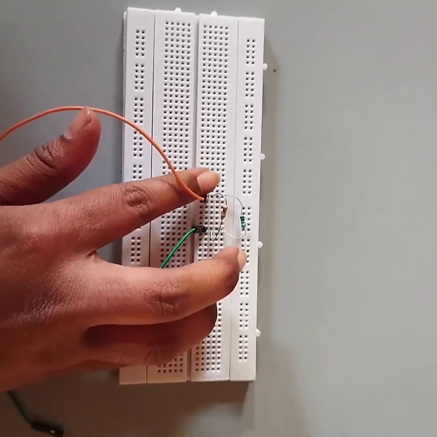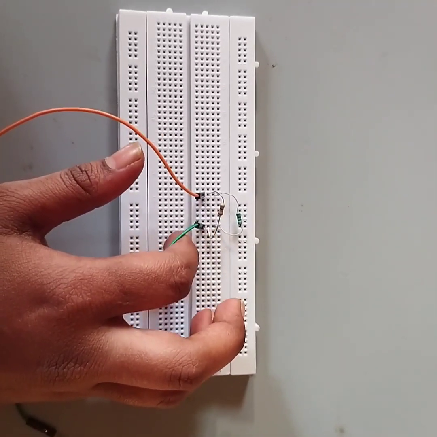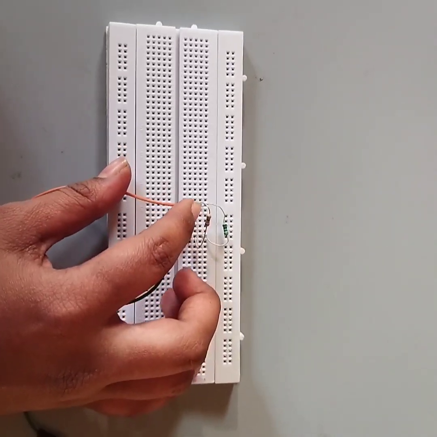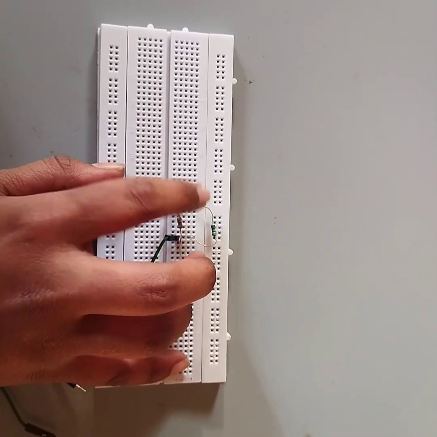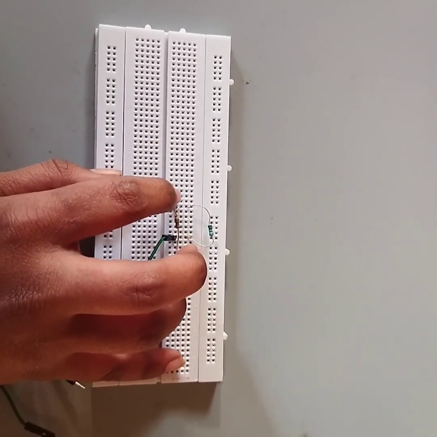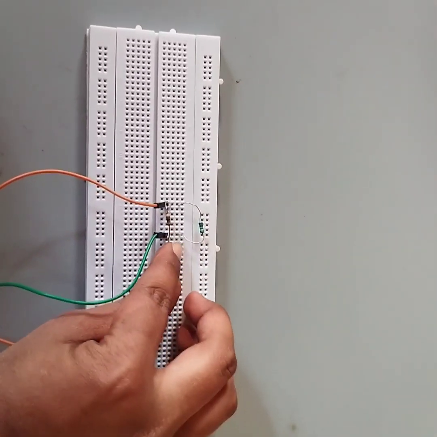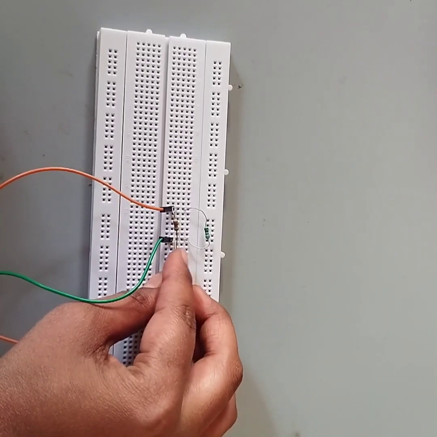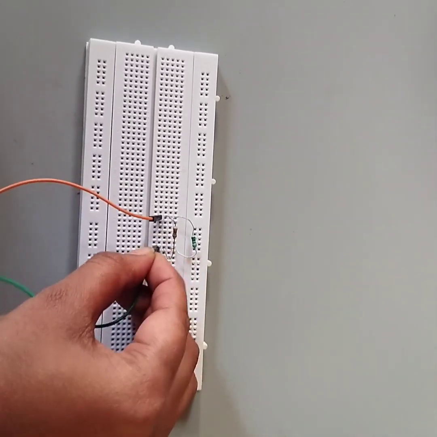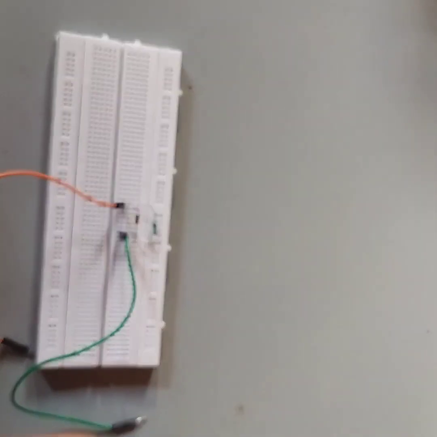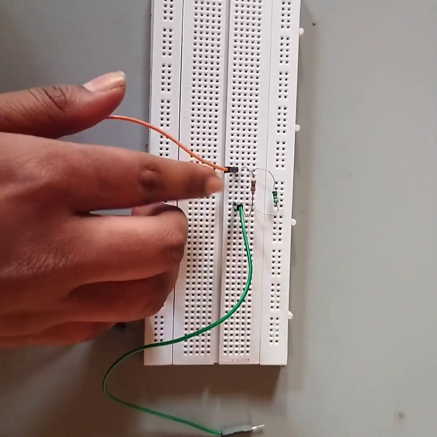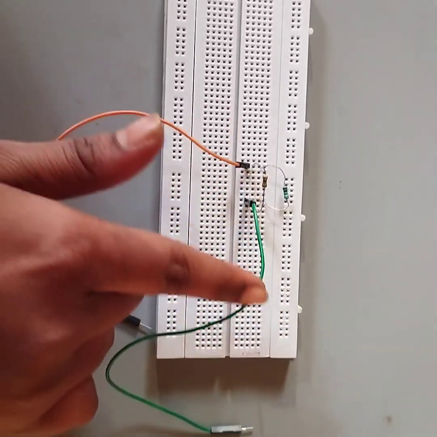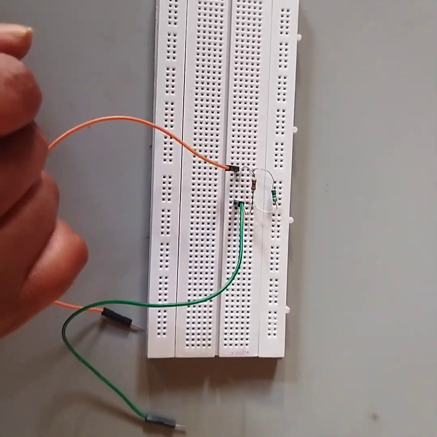I already said only the vertical lines are short circuited in this. So one terminal of each of these two resistors is connected in one vertical column, and the other two terminals are in another vertical column, and I have given the positive supply to one column and the negative supply to the other. You can consider it like this.